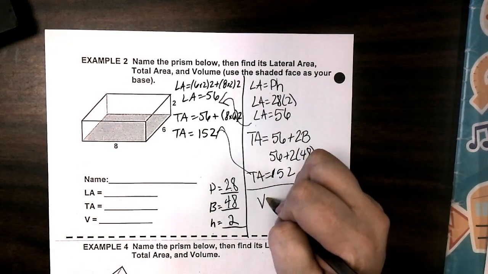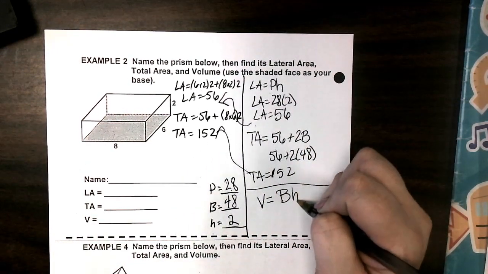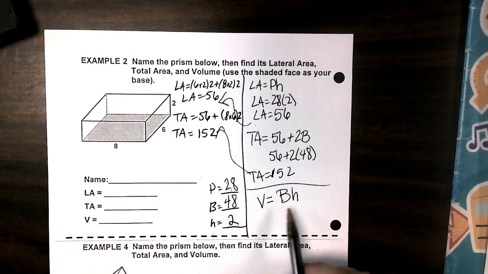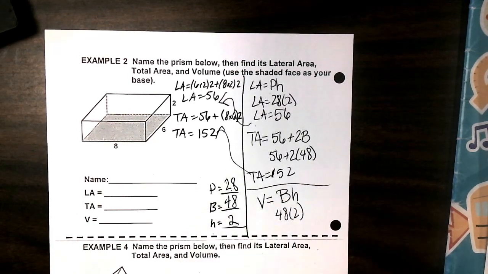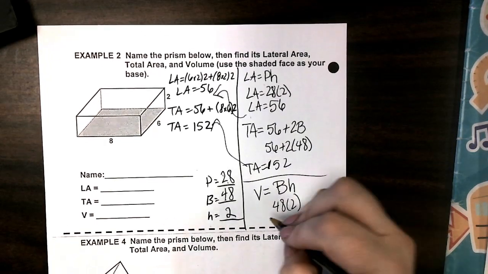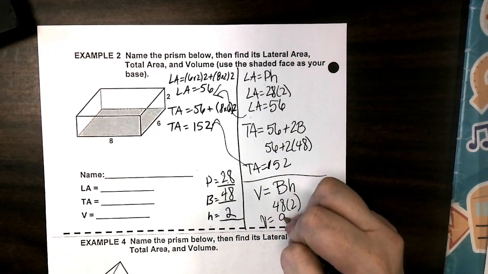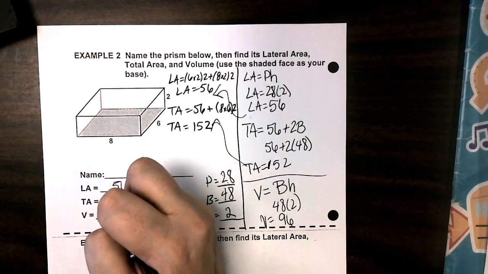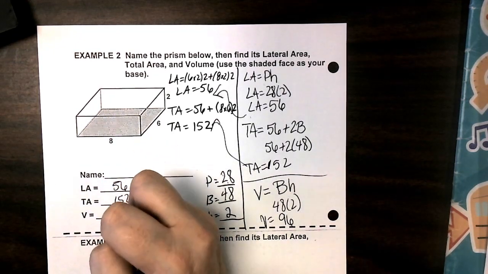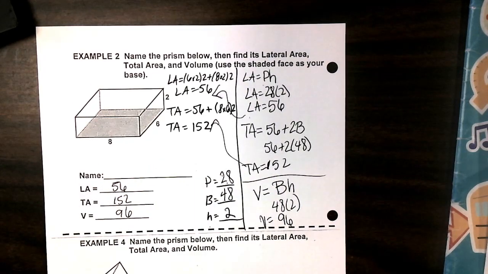And then volume. Volume is area of the base times height. So we have a big B is 48, and a height is 2. So 48 times 2. And 48 times 2 is 96. So we have a lateral of 56, a total of 152, and a volume of 96.